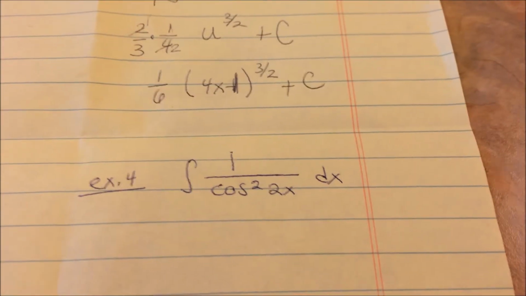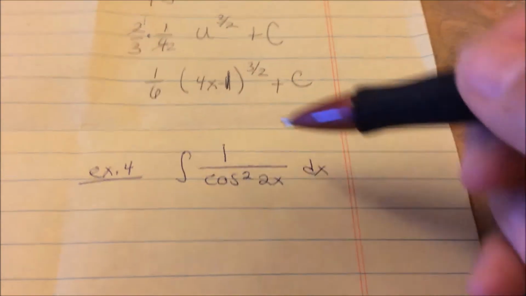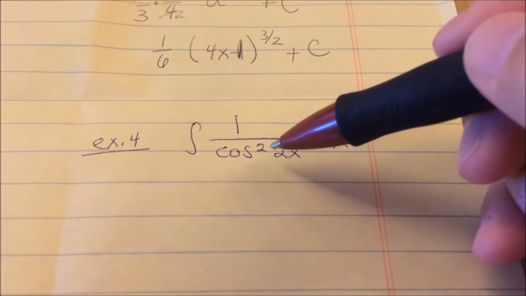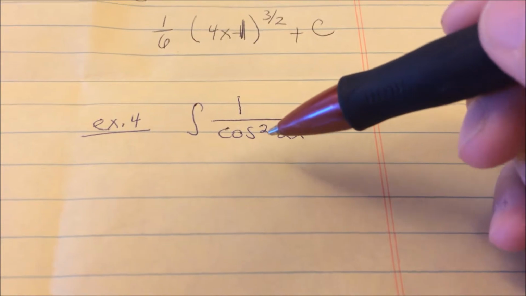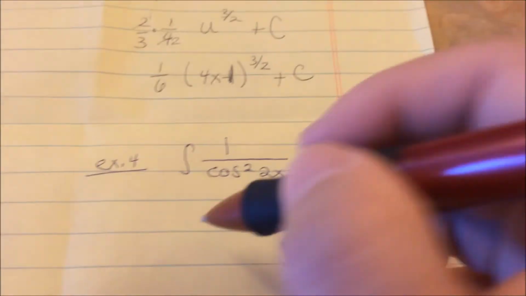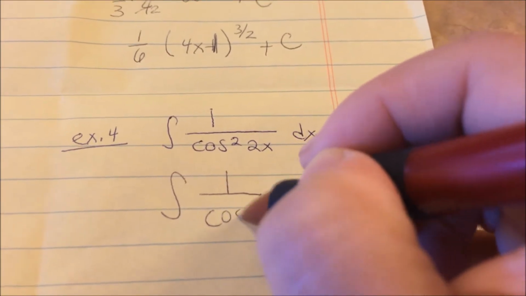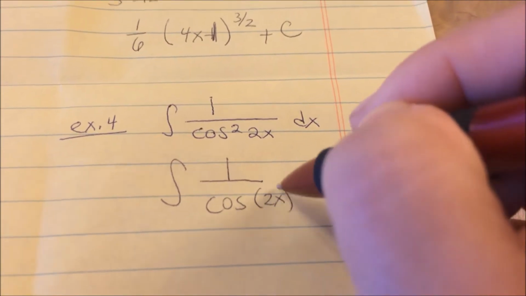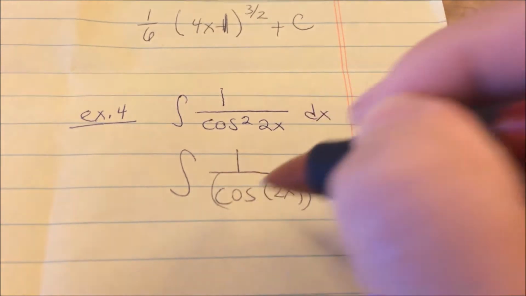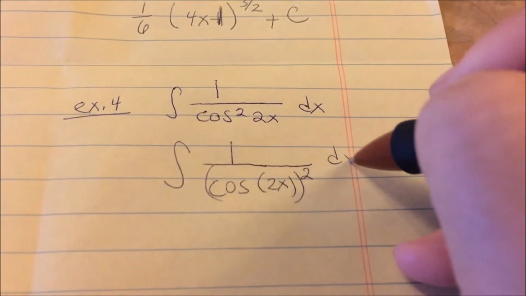Example number 4. So example number 4, whenever you have an exponent like this, remember with the derivatives and also for integration, the same rule applies. You always want to pull it up as an exponent outside. So let's do that. So we have a cosine 2x, and we want to pull this outside right here as a 2 right there, dx.